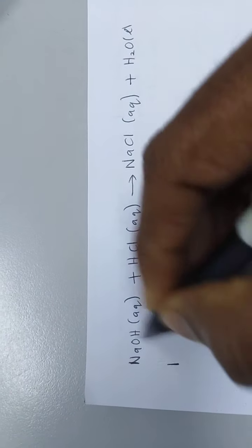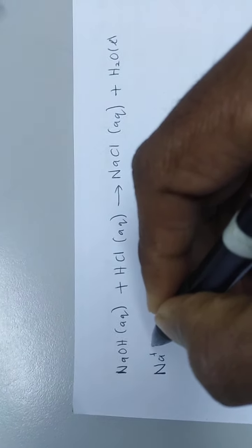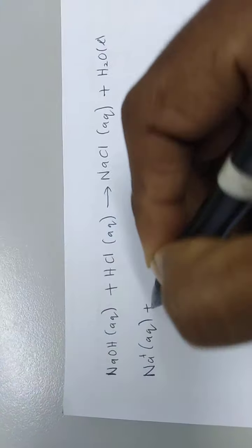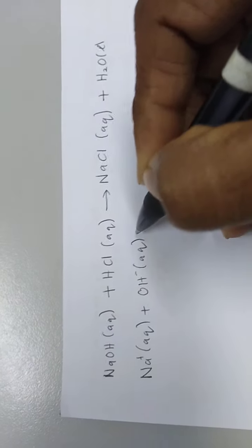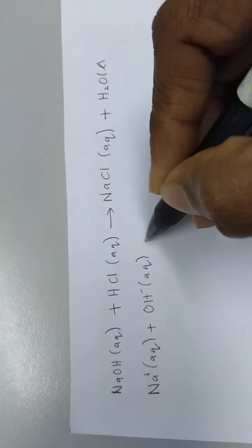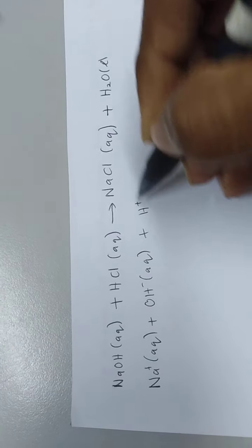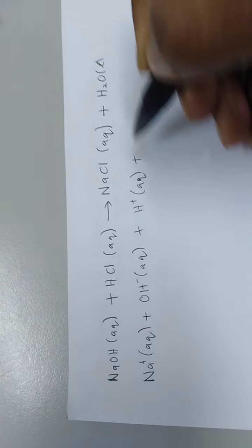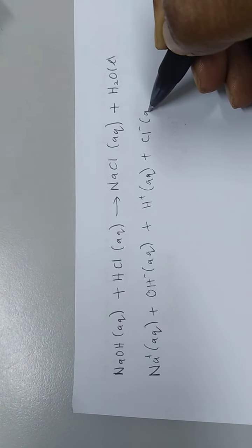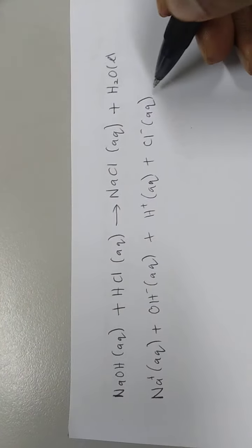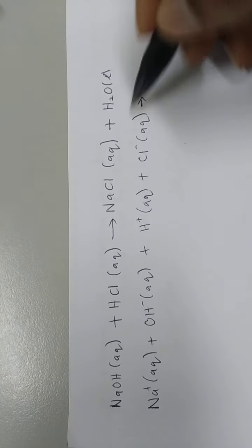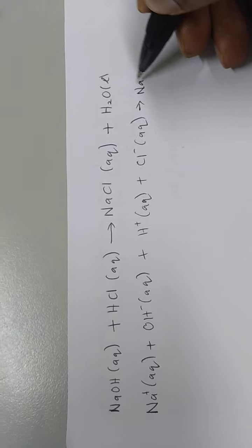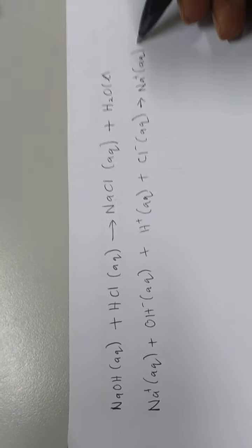Okay, so NaOH, in the aqueous form, when it ionizes, it will be Na+ and OH-. Then we continue with HCl, so H+ and Cl-. For you to be able to do this, you must know the individual ions and their charges. Then you get NaCl, but this is also aqueous.